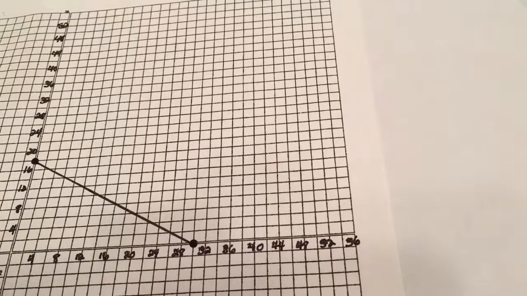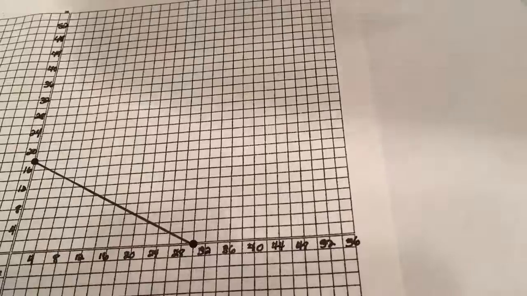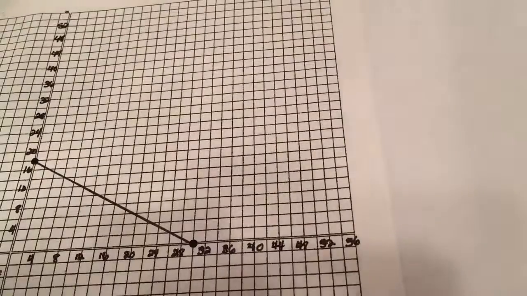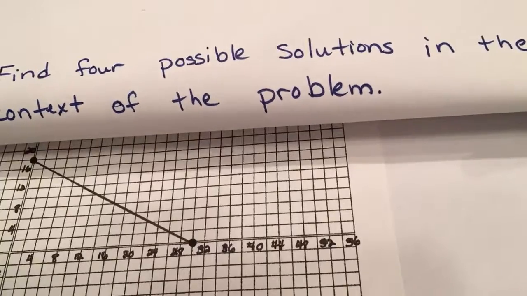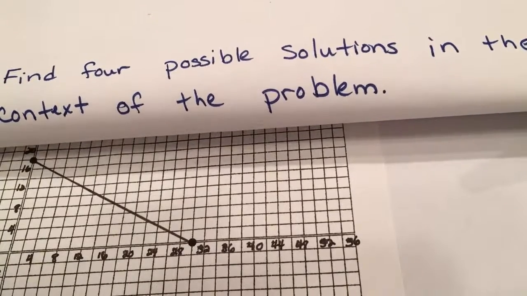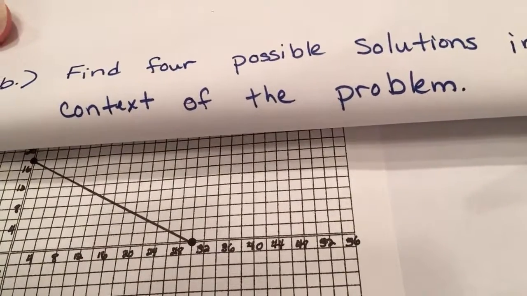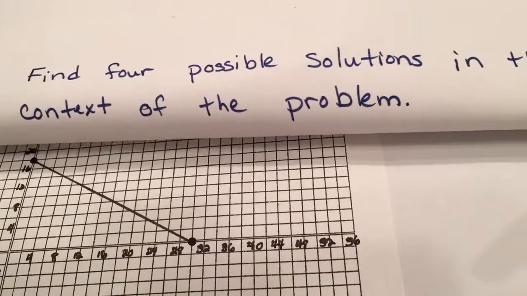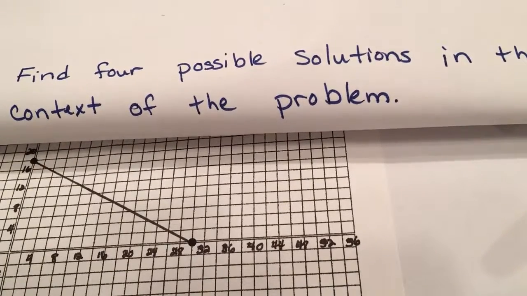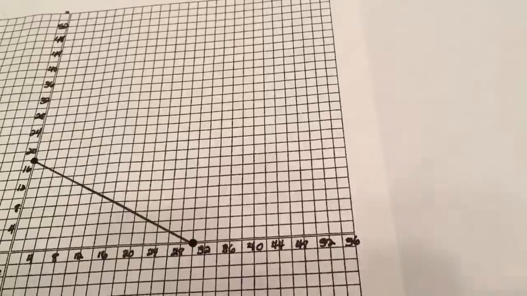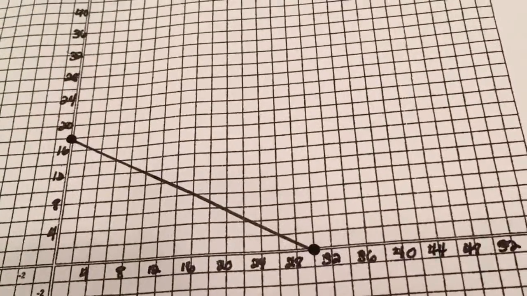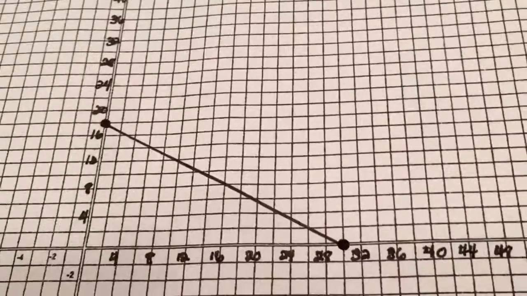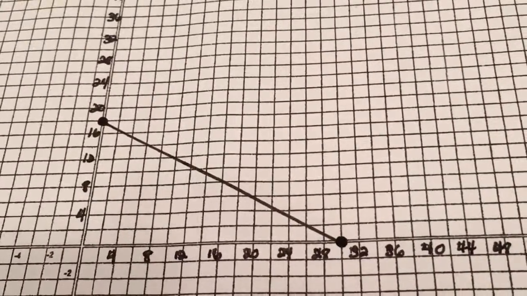All right, so now we're going to go to the second part of the first question. And that one says, find 4 possible solutions within the context of the problem. This is part B. So let's take a look at our graph. I'm just going to zoom in a little. There are only 4 possible solutions you can get from this graph.